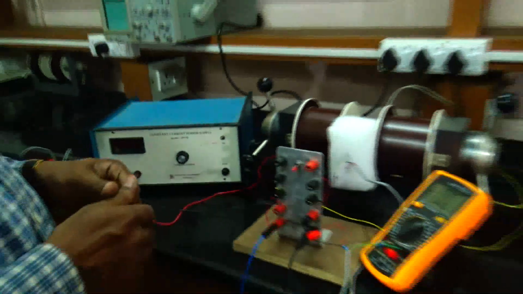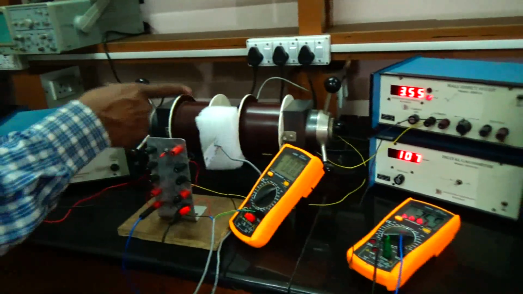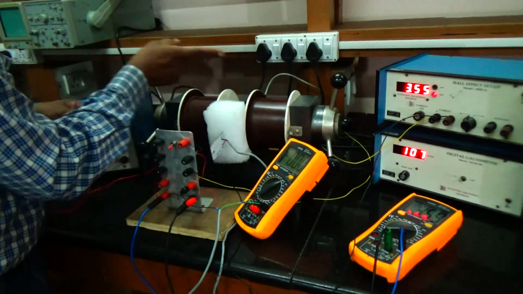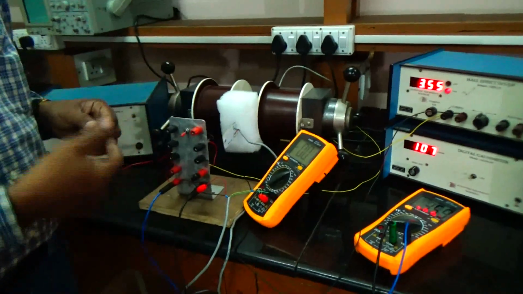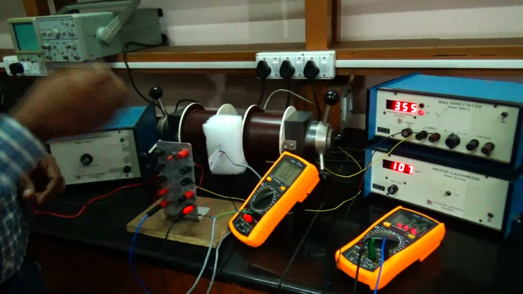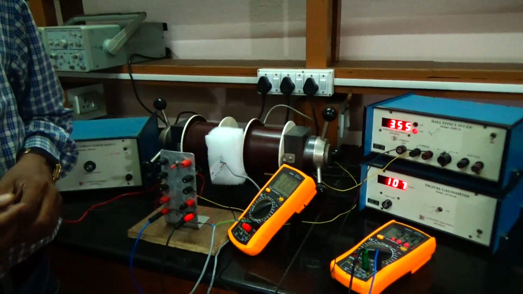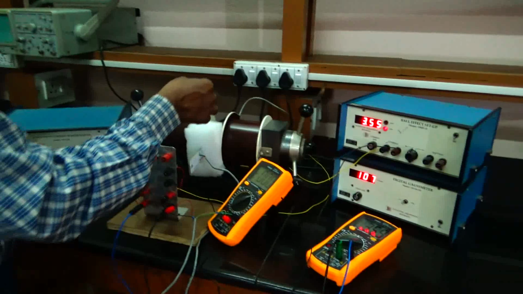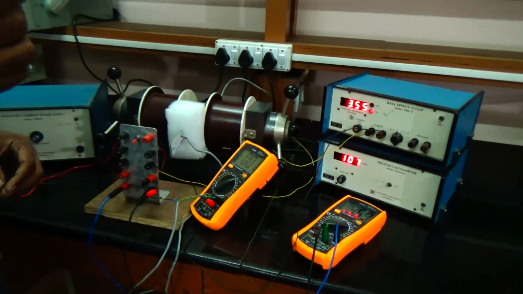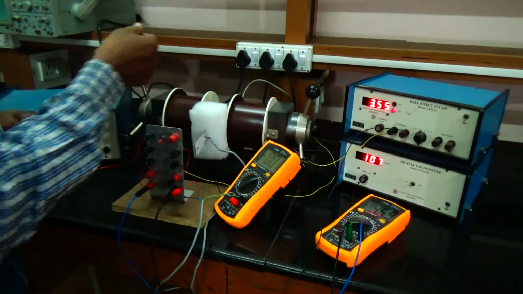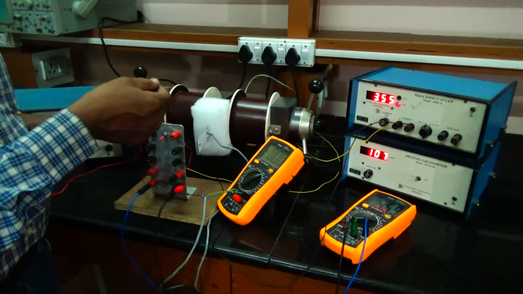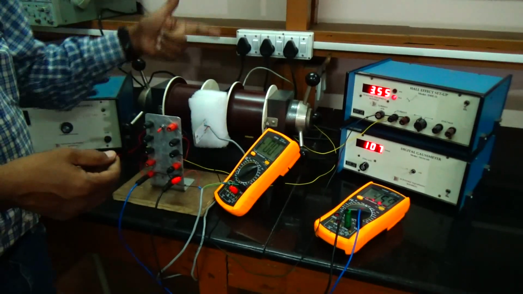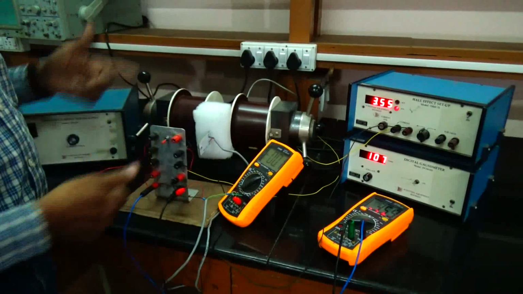But I think I forgot to tell you that we need to establish whether the magnetic field is in this direction or in this direction. For that, I can apply a small magnetic field and, by checking with a bar magnet, establish the direction of the magnetic field, because this is important.